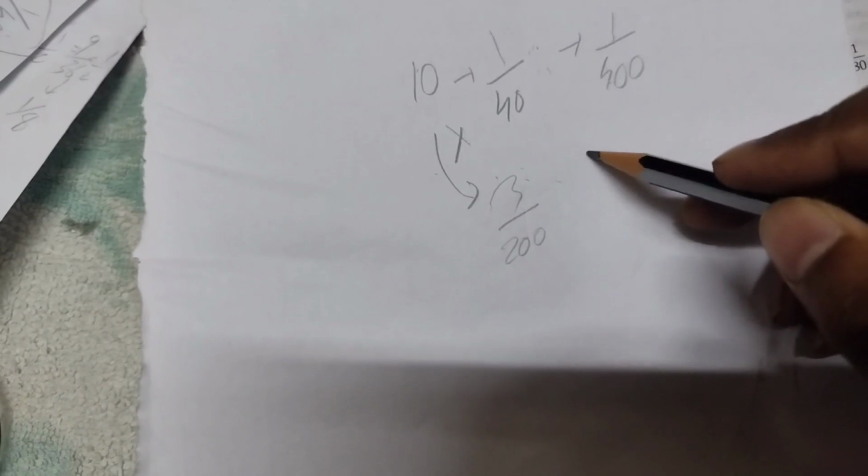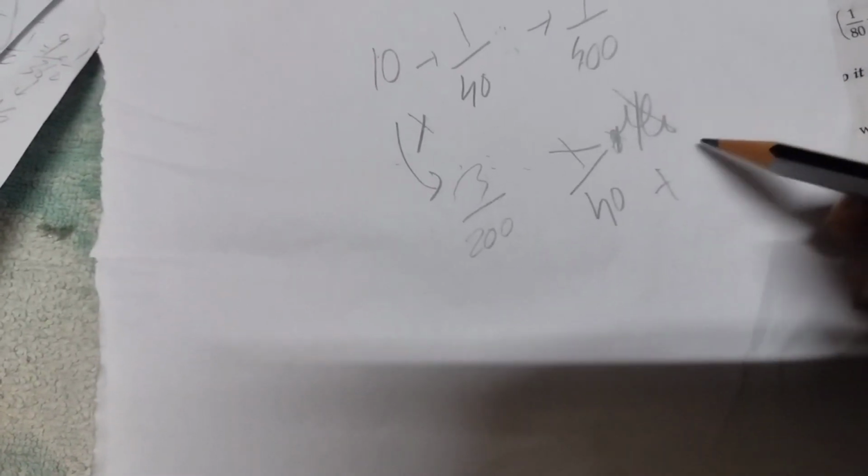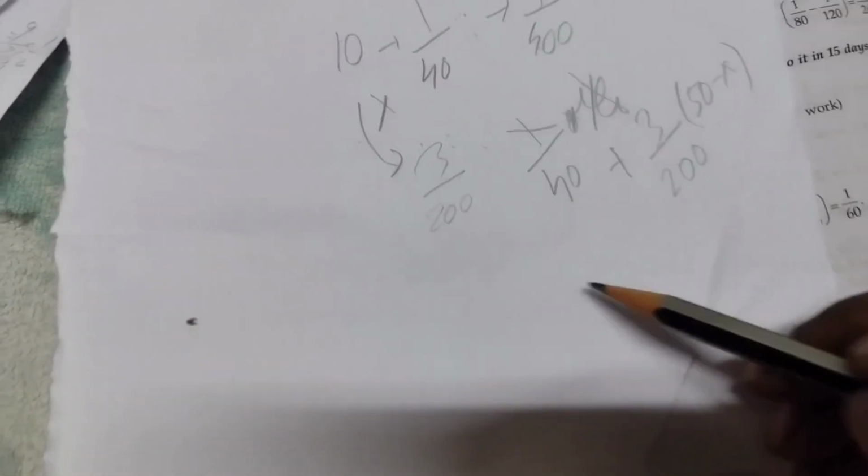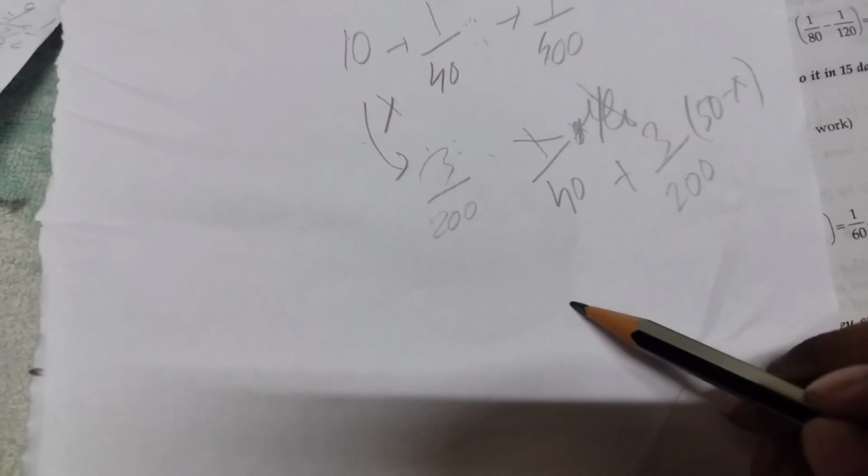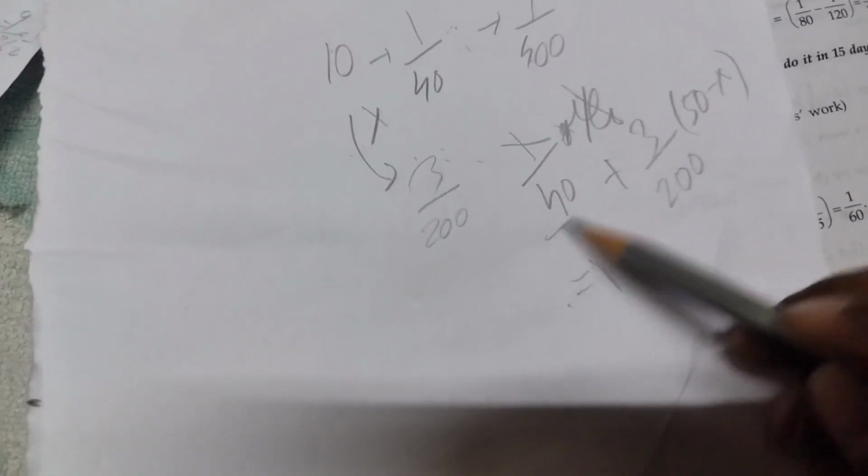So 1 by 40, that means all of them worked together for x days, and 3 by 200 after the people left, this is the amount of work done in one day, times 50 minus x, because the total time taken to do the work was 50 days. Now this will be equal to 1, because the total work done we always assume to be 1.